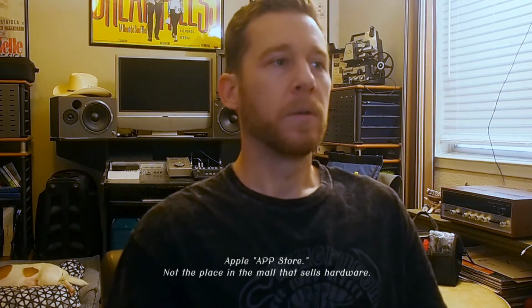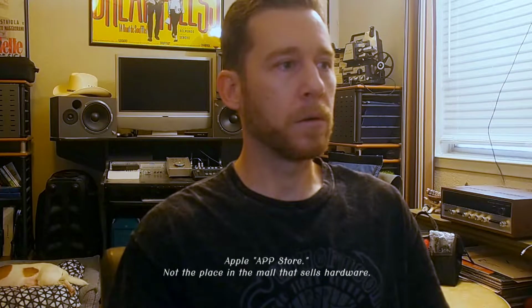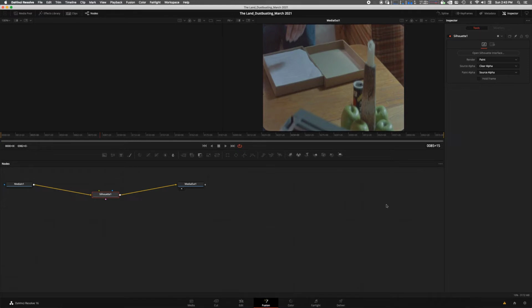There was one technical difficulty that set us back about 2.5 weeks, and that had to do with the Apple Store, believe it or not. This software right here, this is our host software, DaVinci Resolve, and this right here is our plugin that we use for the visual effects work.